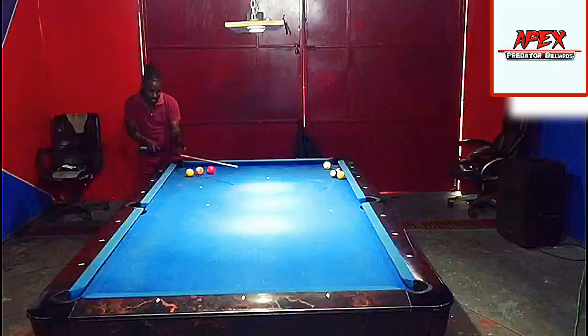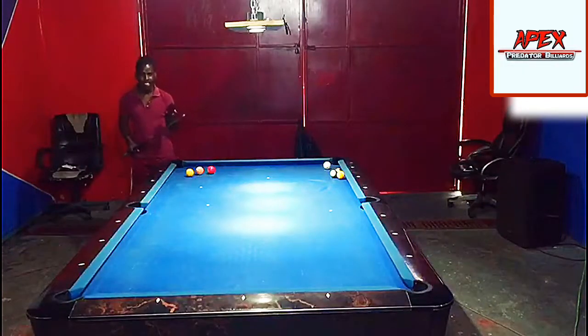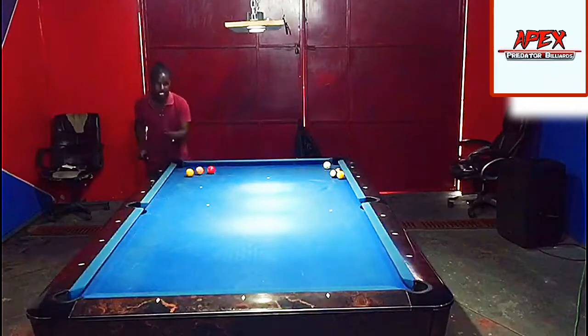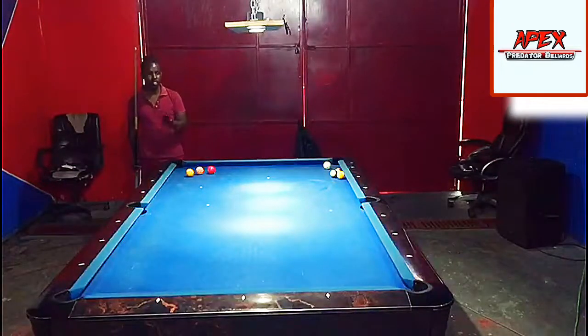You're actually in the track path of the 3 rail, but it's in open table, and many things can go wrong here. You can go a little bit long or a little bit short and just barely miss it. So it's good to use the reference system so that you have a very good idea of how to kick at this object ball.